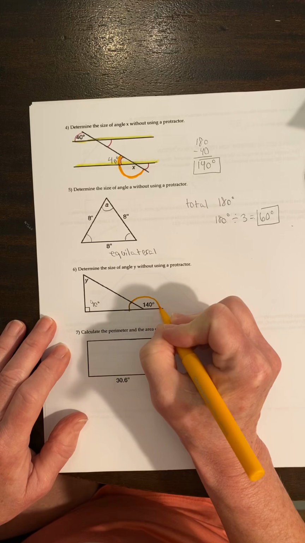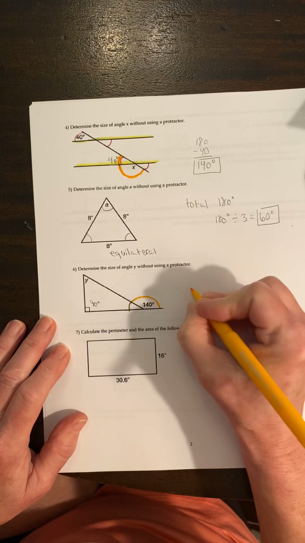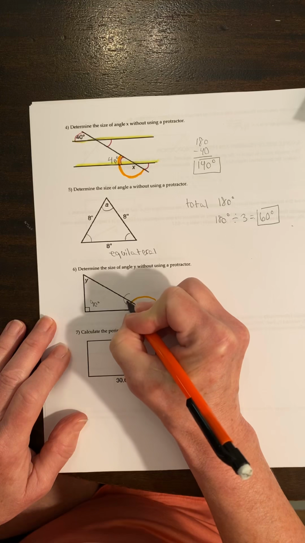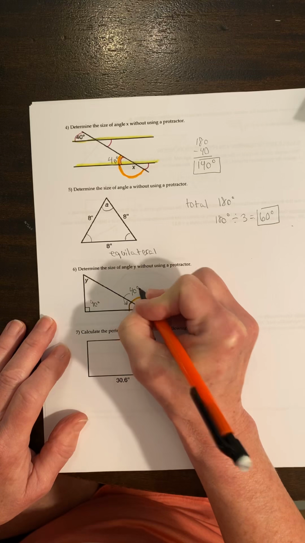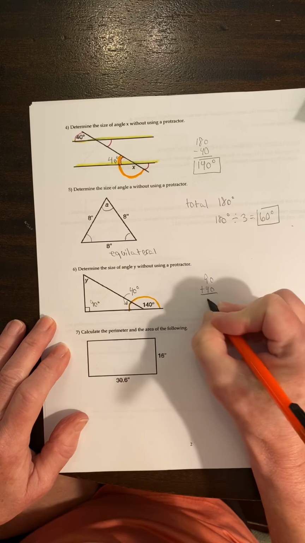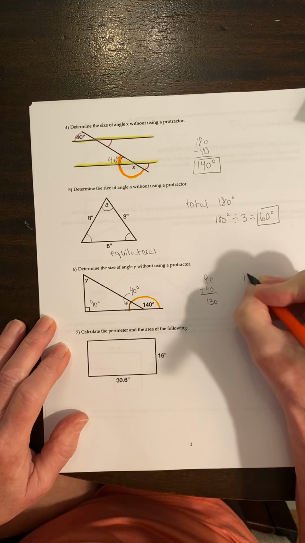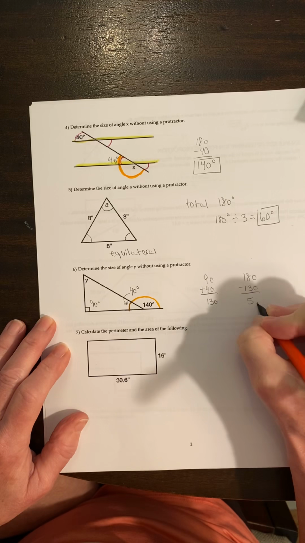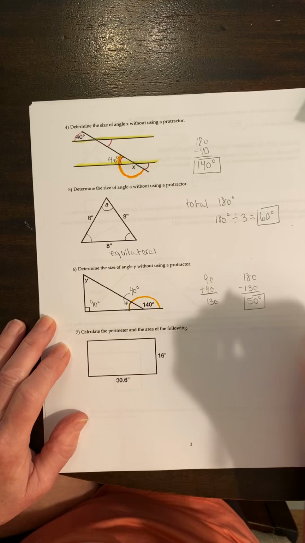So together that would be 180. So 180 minus 140, this would be 40 degrees for this inside angle. So let's add 90 and 40, which is 130. Subtract from 180, and that missing angle is 50 degrees.